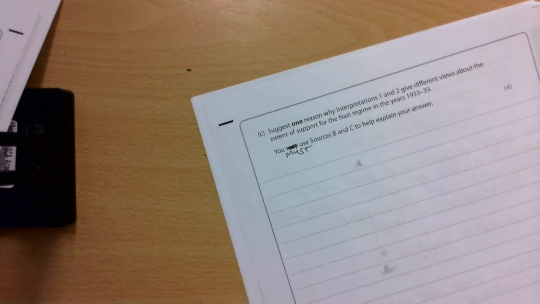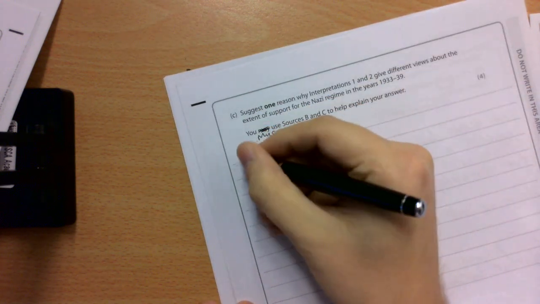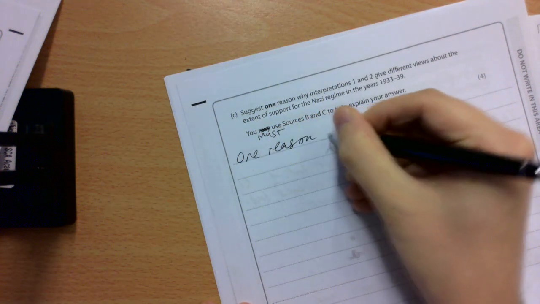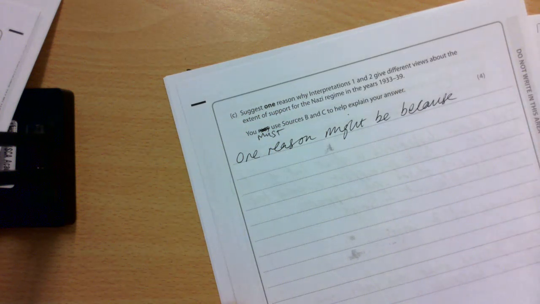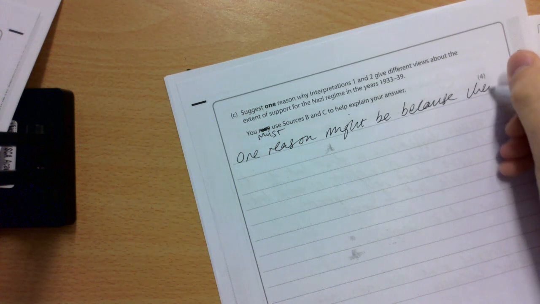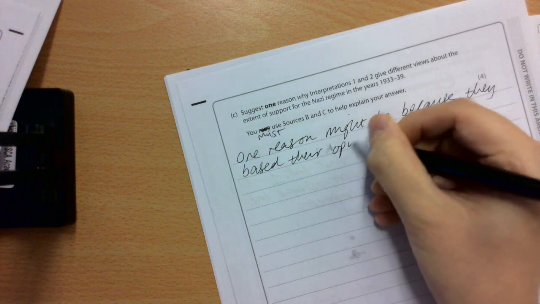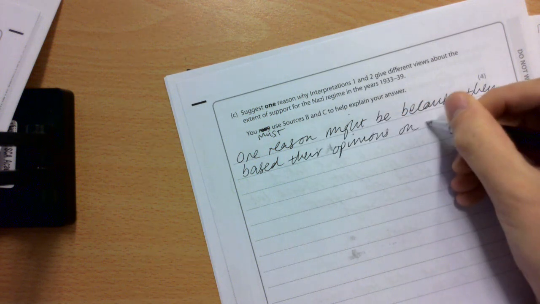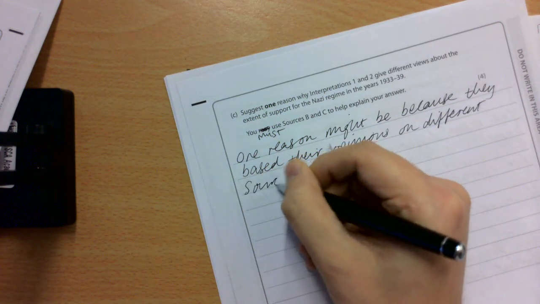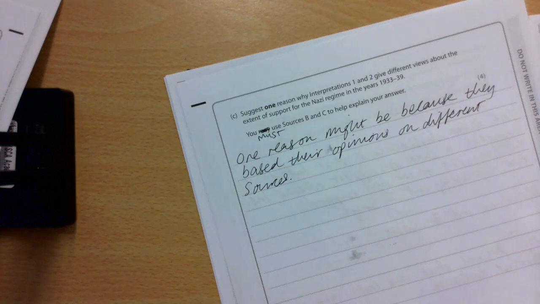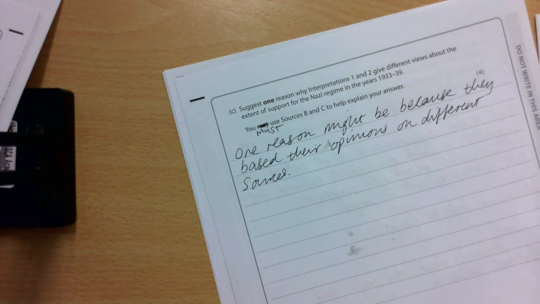So we start off by giving the reason why they might be different, and this is the part I want you to memorize. One reason might be because they based their opinions on different sources. Okay, memorize that. Make sure it is buried deep in your memory somewhere because that will get you a mark. One reason might be because they base their opinions on different sources.